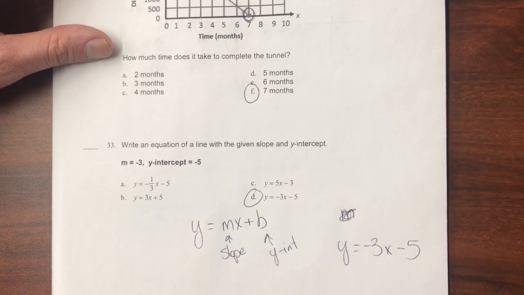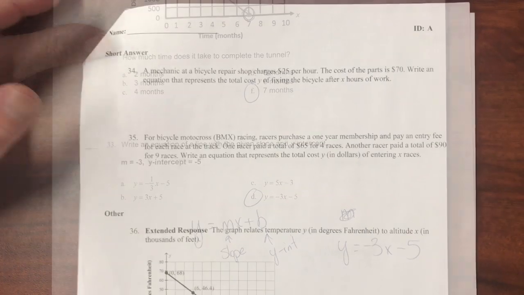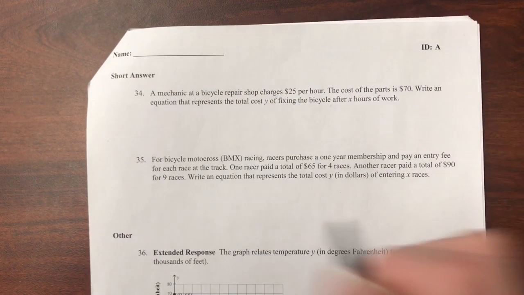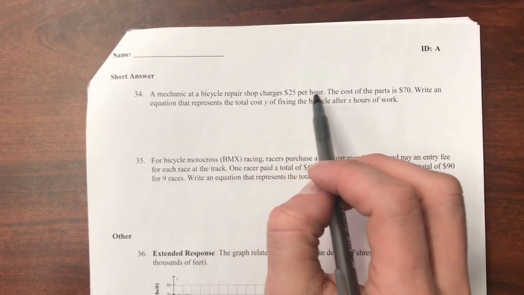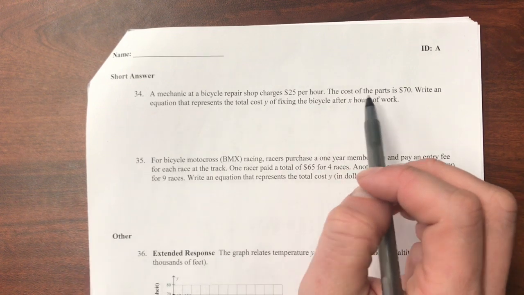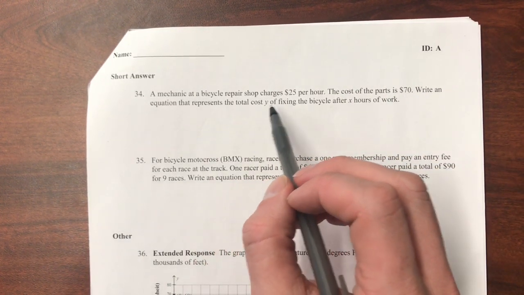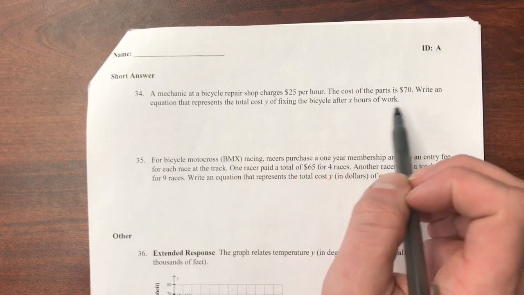That one, how nice. Word problems. A mechanic at a bicycle repair shop charges $25 per hour. The cost of the parts is $70. Write an equation that represents the total cost of fixing the bicycle after x hours of work.